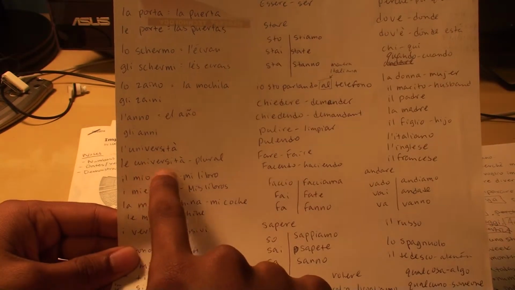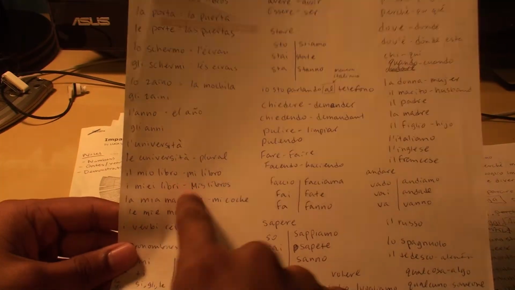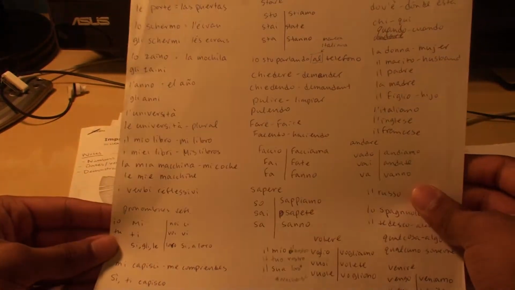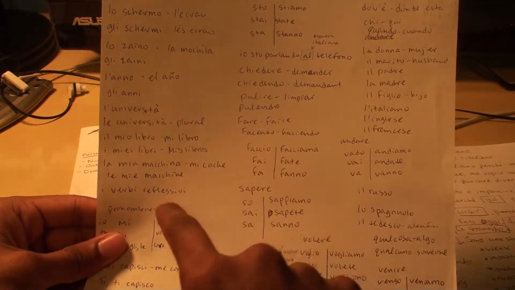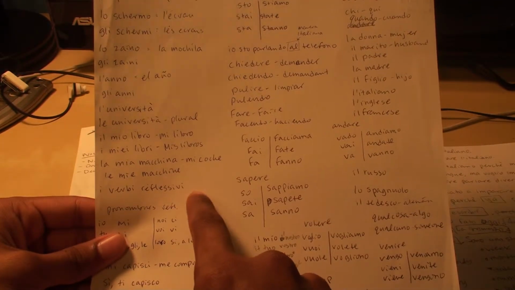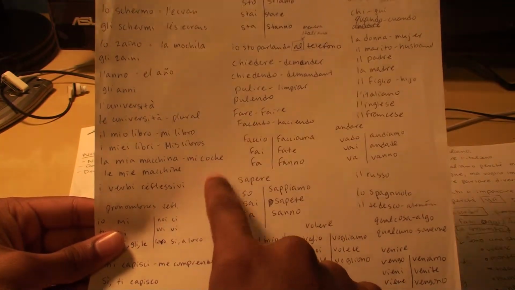L'università, le università is plural. Notice it doesn't change. Il mio libro, the possessive, how to say my book. I miei libri, my books. La mia macchina, my car. I miei macchine, my cars.